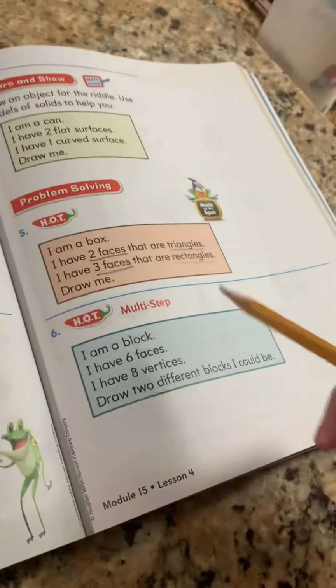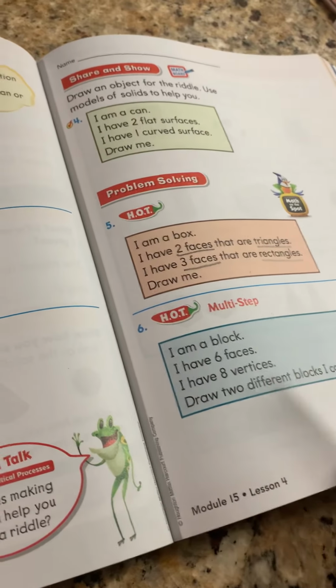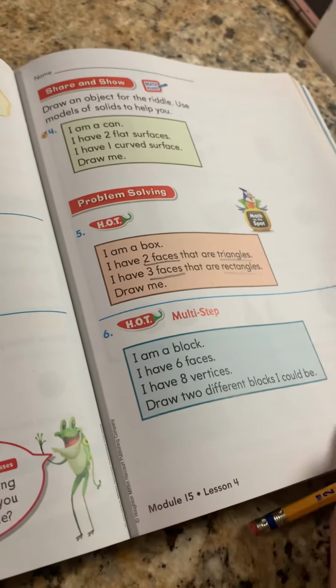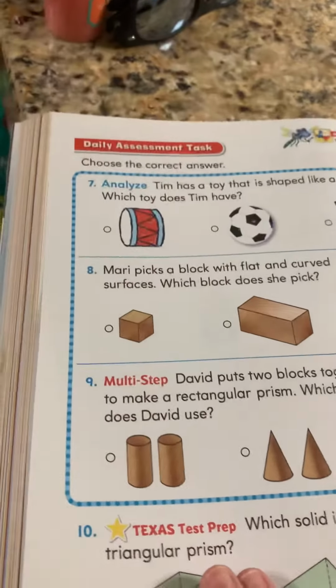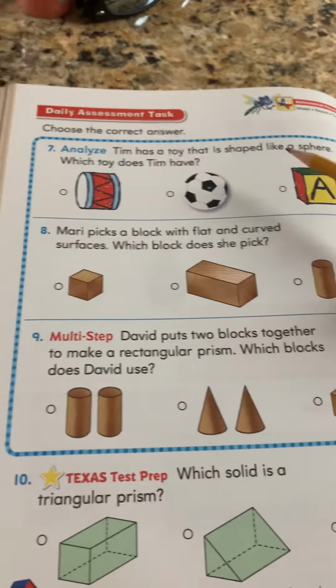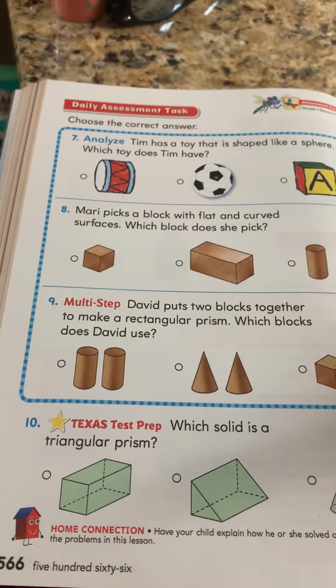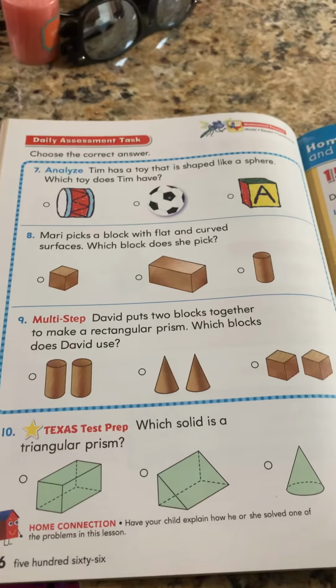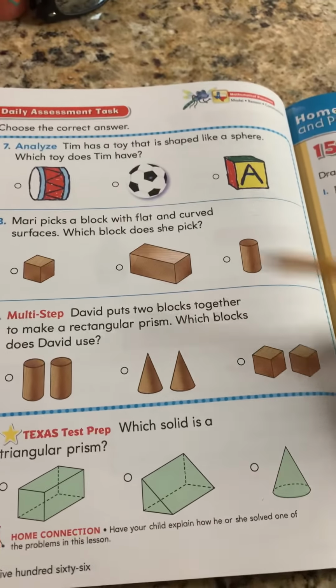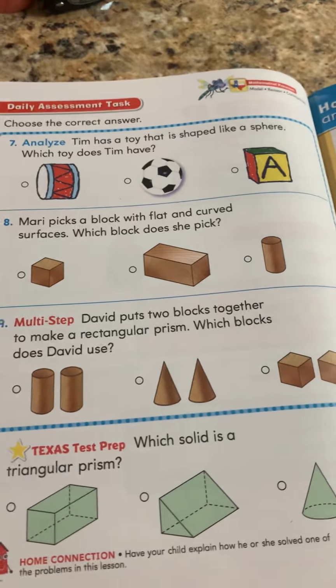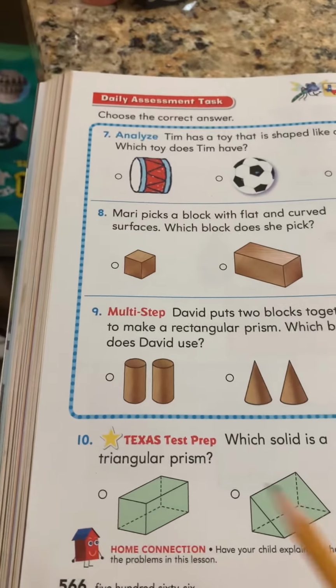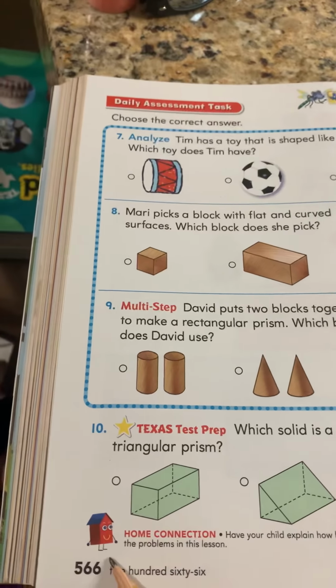If you need help on any of these 2, the hot chili peppers, go ahead and let me know and I can walk you through it in more detail. The back you're going to do by yourself, just like we do in class. Again, if you need help, if you need extra support, I'll be more than happy to go over it with you. And that's it. We're going to go ahead and stop on page 566.